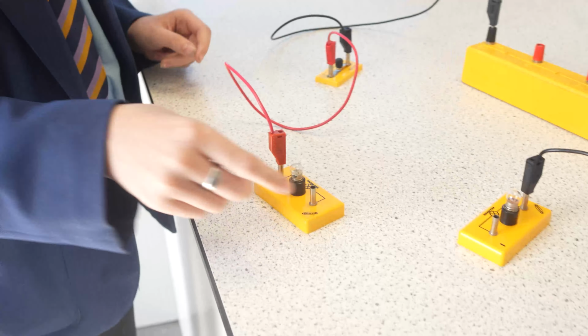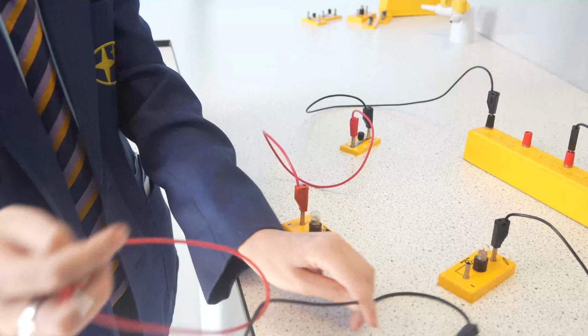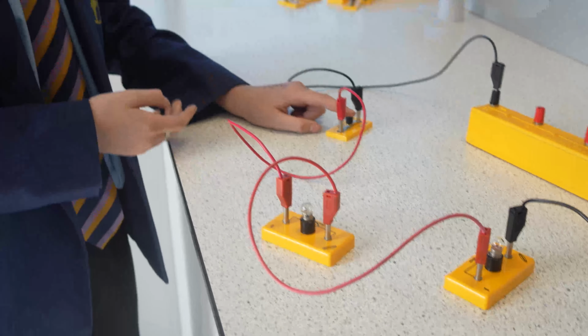Oh, no. And then we're gonna grab another red one, just to even out the colours, guys. Then we're gonna operate our switch like so.